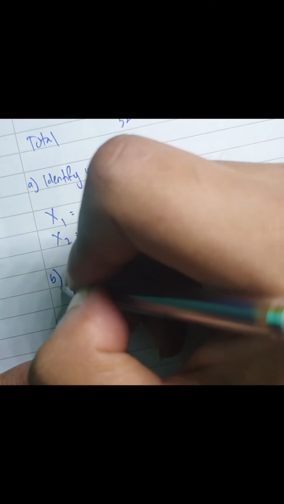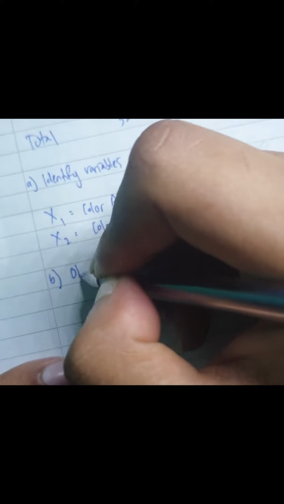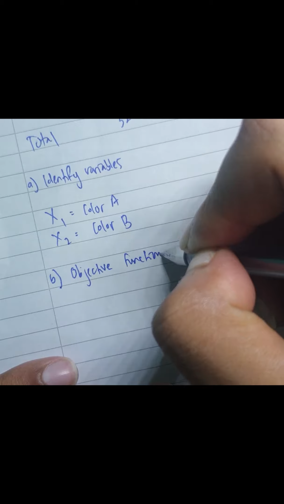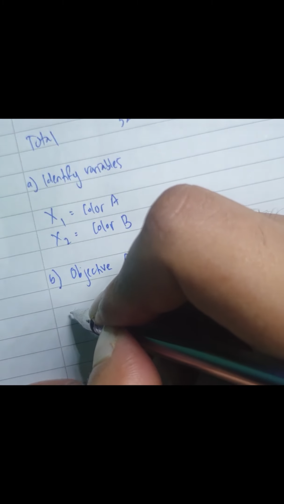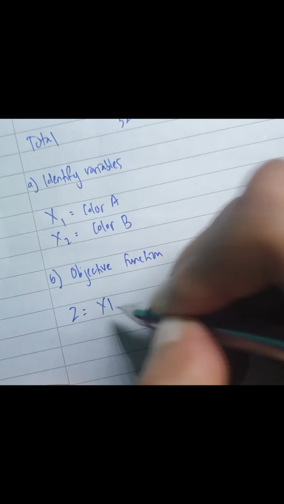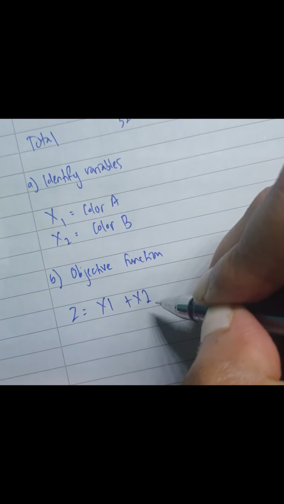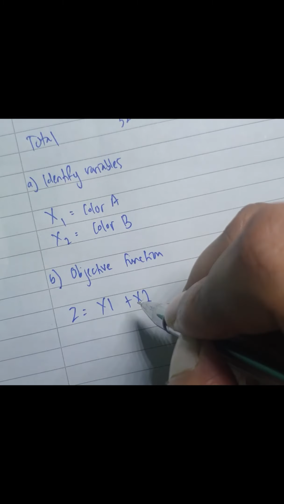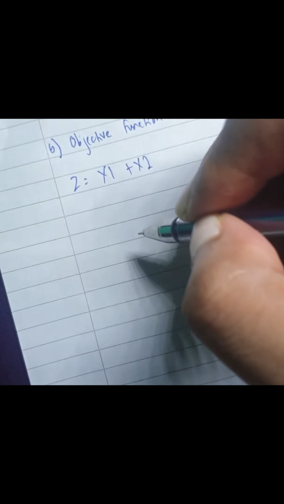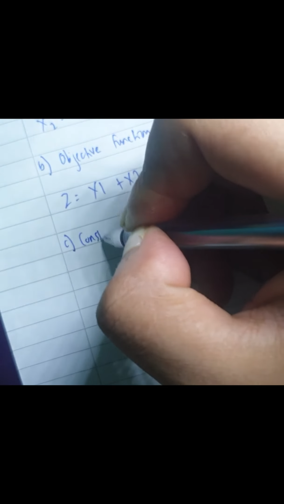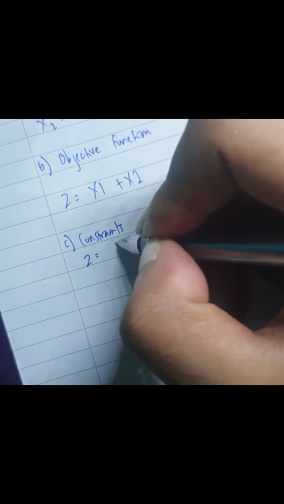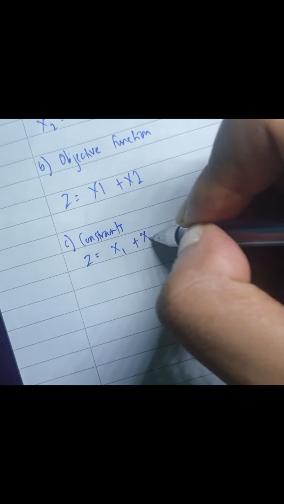Okay, so B will be the objective function. From the question we know that z equals x1 plus x2. Then C is getting the constraints. So the first constraint is z equals x1 plus x2.